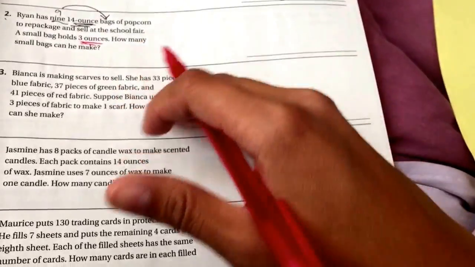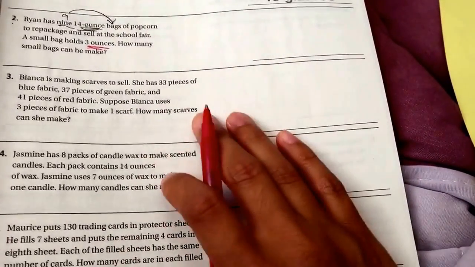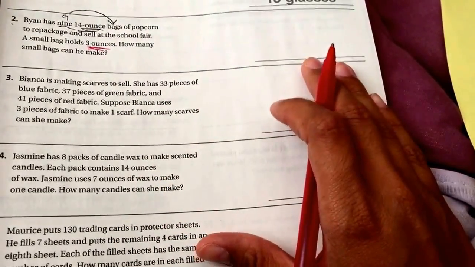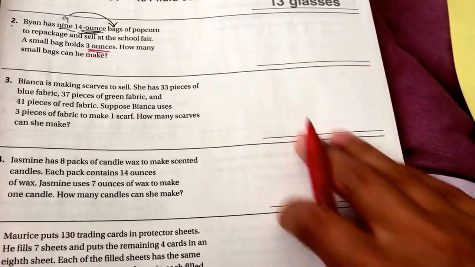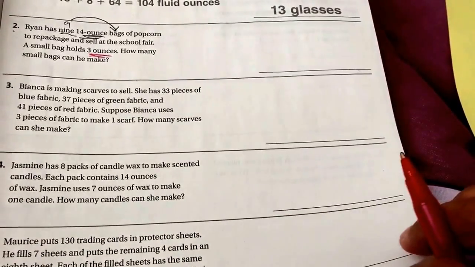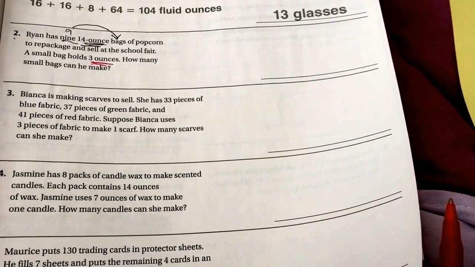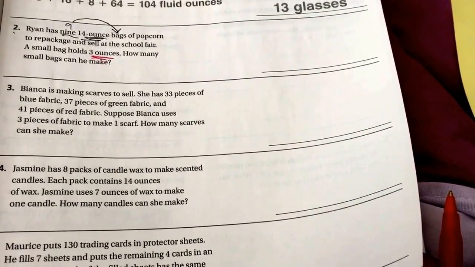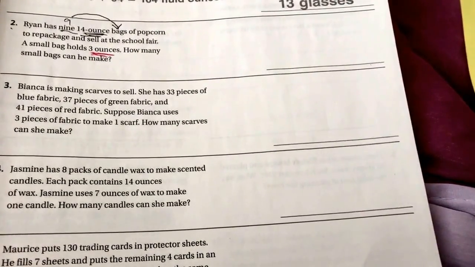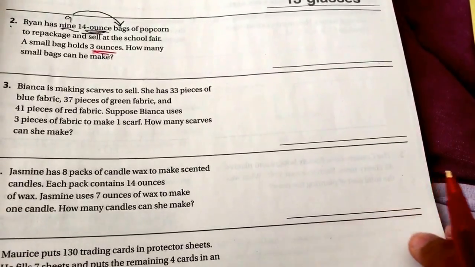Now, good luck with numbers 3, 4, and 5. Slow down. There's multi-steps in, I think, almost every single one of them. And you can do it if you just slow down and reread, just like I did with Ryan. I'll be honest, I didn't even know what 9 14-ounce bags of popcorn meant when I was just reading it to you guys. I had to think. And it takes a while.